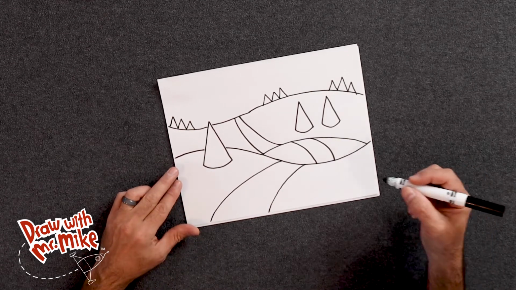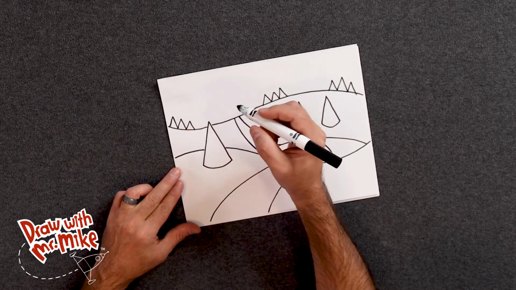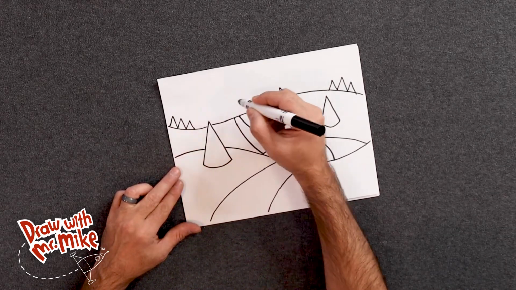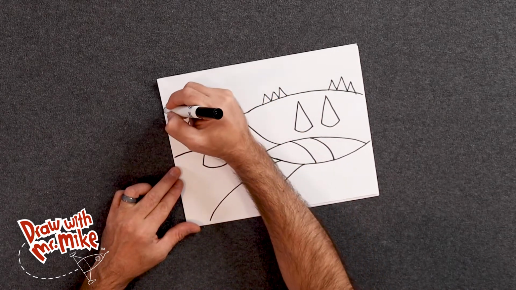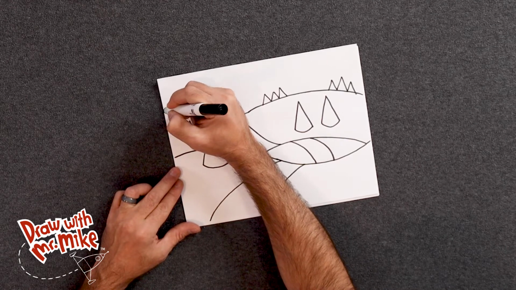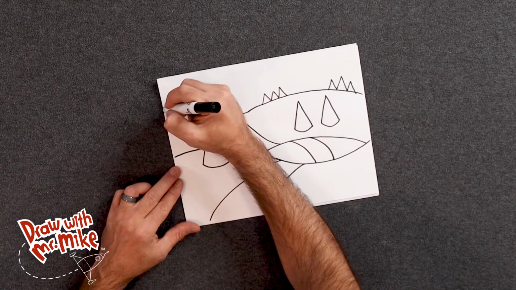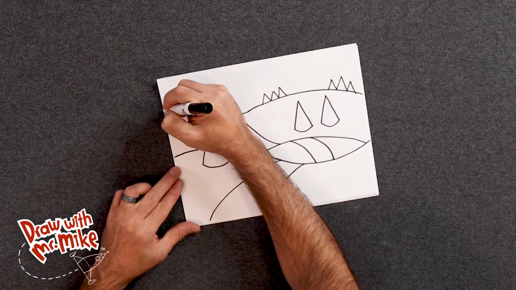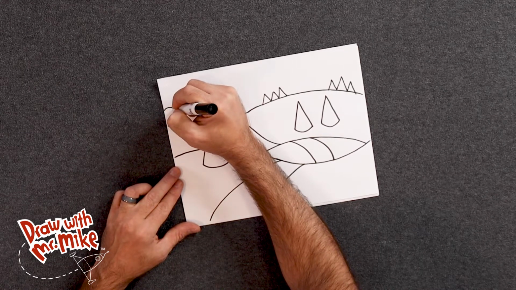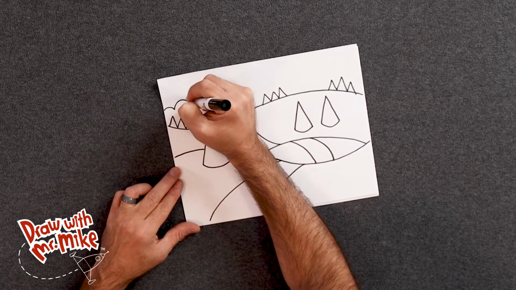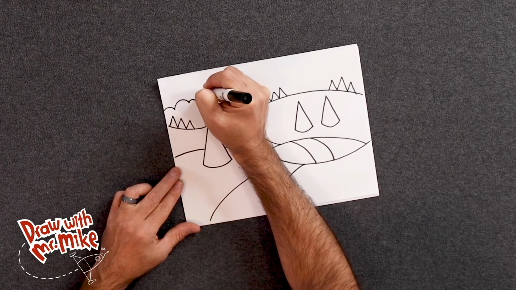So now we're going to add some clouds. And clouds are going to be created with a series of arcs. So start on this side of the paper because the clouds have to be there for the snow to fall. So let's start over here with an arc. And then we'll go to here and then make another arc. And then a little arc, and then a big arc.